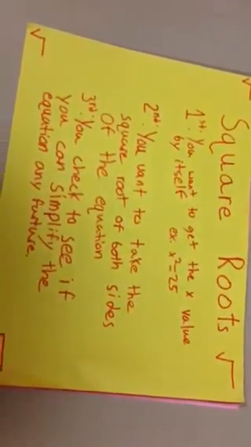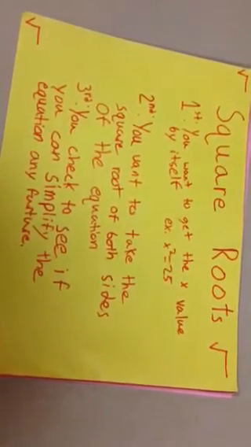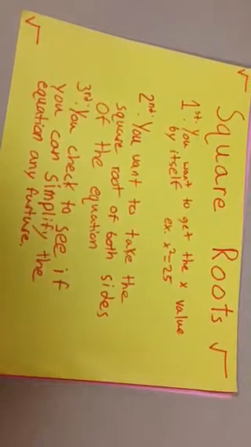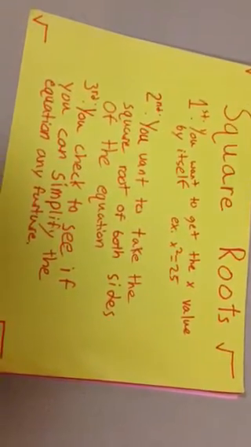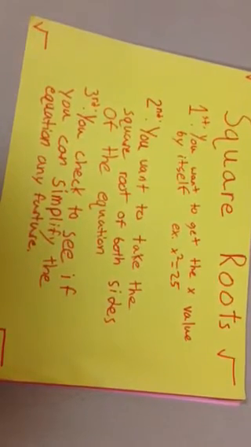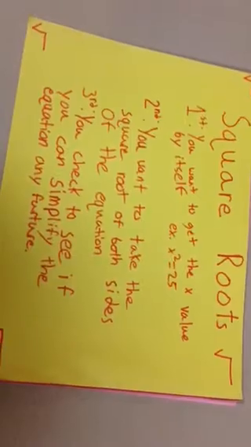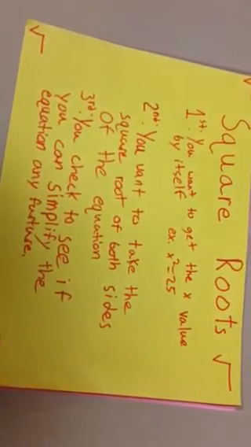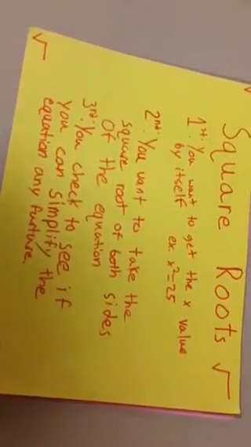Square roots. The first step in solving by using the square root method is you want to get the x value by itself. Example, x squared equals 25. The second step in solving with the square root method is you want to take the square root of both sides of the equation. The third step is you want to check to see if you can simplify the equation any further.